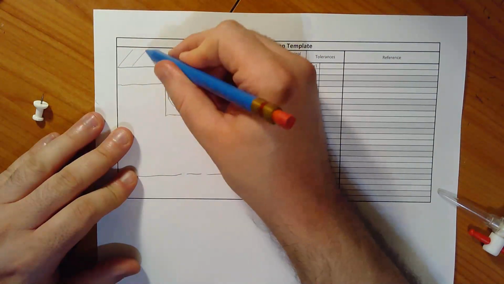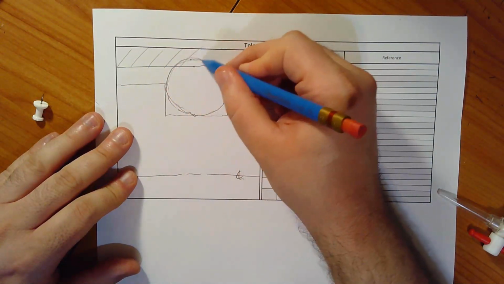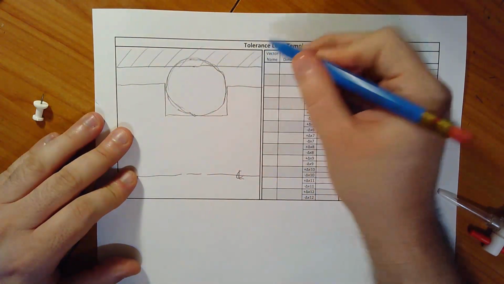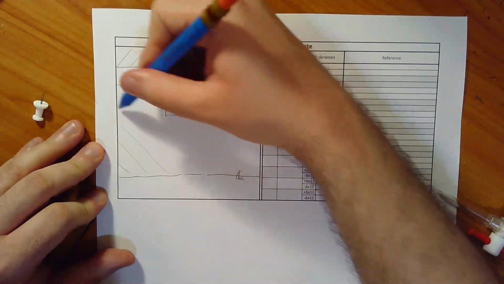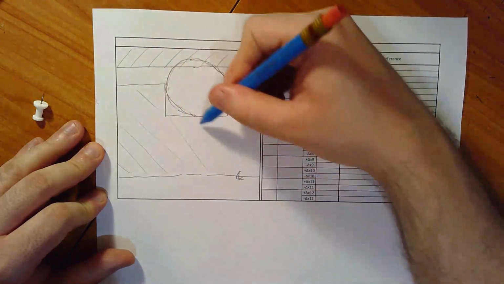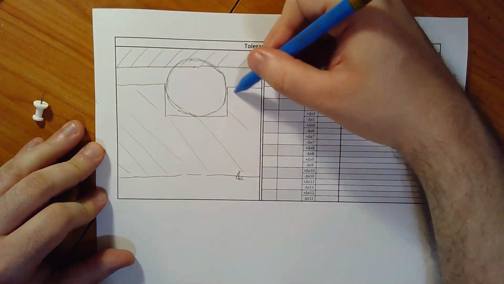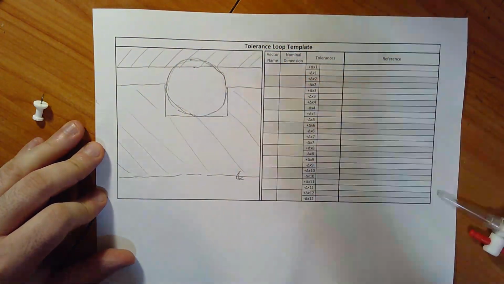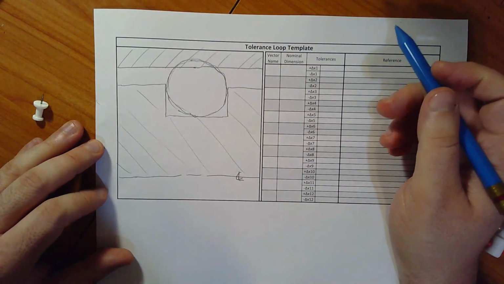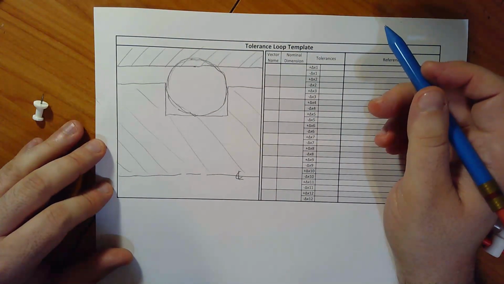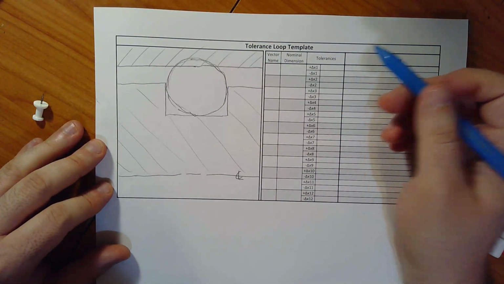So let me just sort of hatch this to indicate that it's a solid, and let me also hatch this down here. This is the stopcock, to indicate that it is a solid, and the O-ring is also a solid, but I'm not going to hatch it because I think you get the idea. Okay, so here is the tolerance loop that I have in mind.